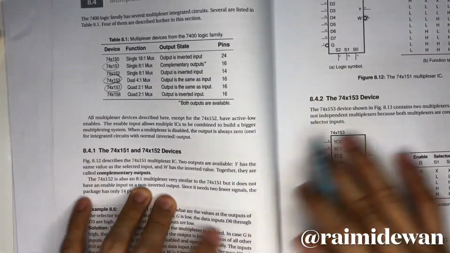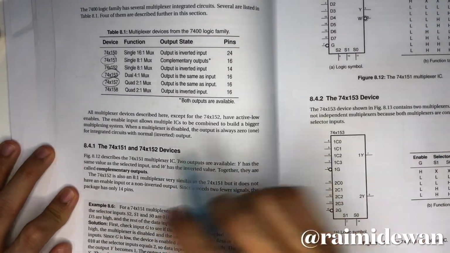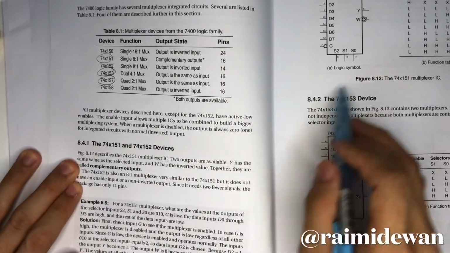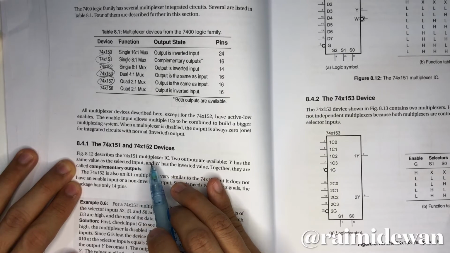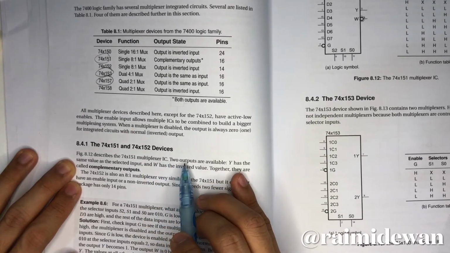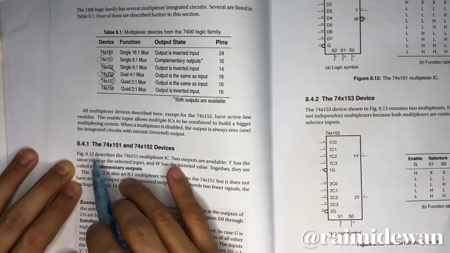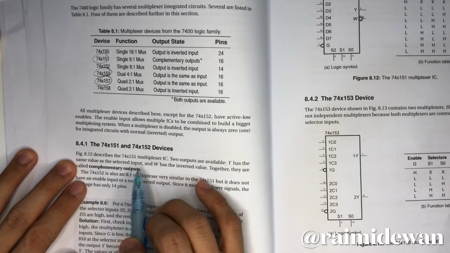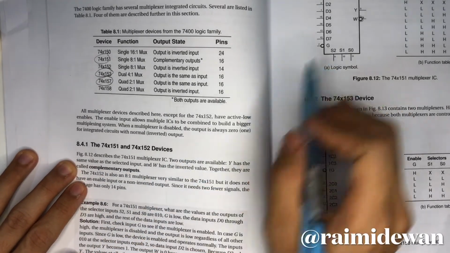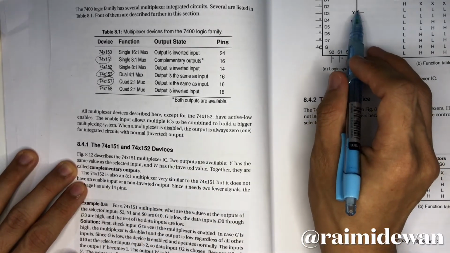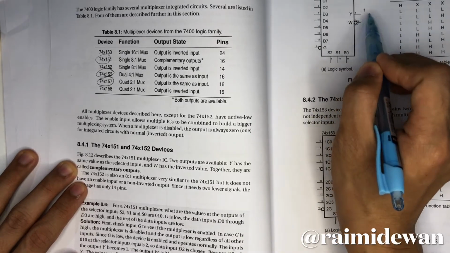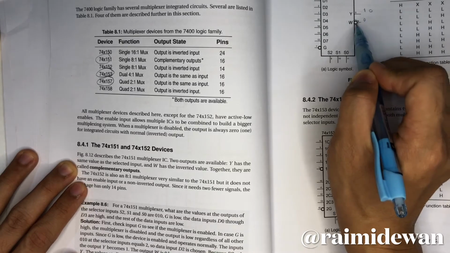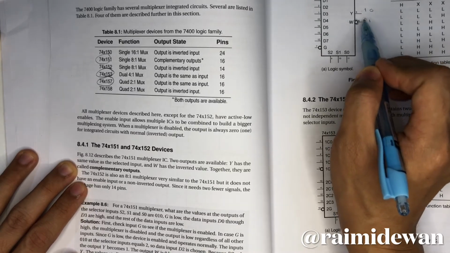Now without further ado, we proceed. Figure 8.12 describes the 74151 multiplexer IC chip. Two outputs are available, where Y has the same value as the selected input and W has the inverted value. Whatever you have as Y, let's say Y is 1, your W will be 0. If your Y is 0, your W will be 1. It's always inverted to Y.